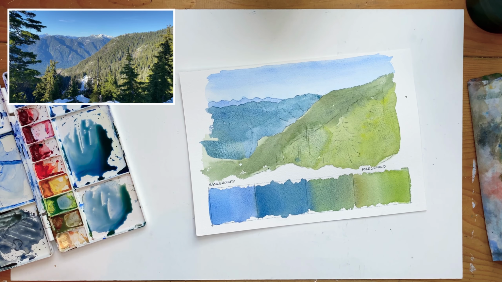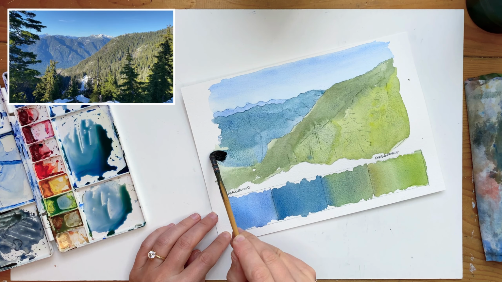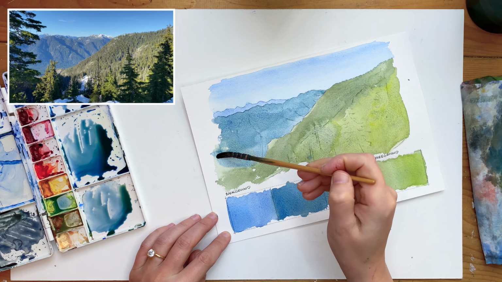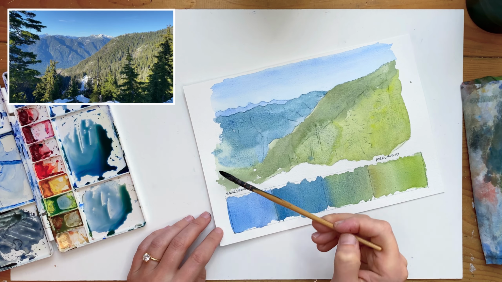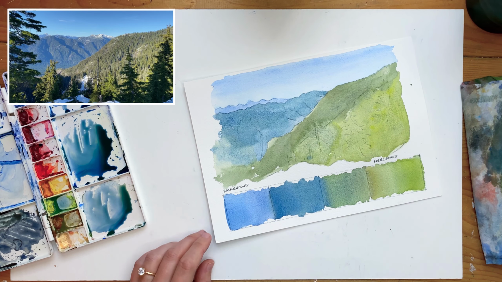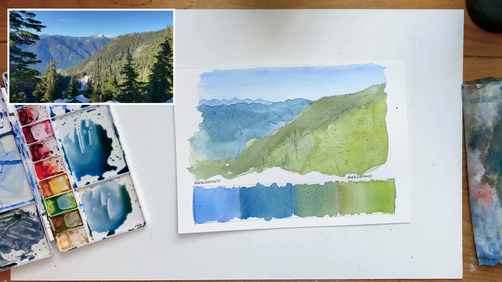Okay, let's just blend that out a little bit. Ooh, that's pretty. Okay, we need to let all this dry.